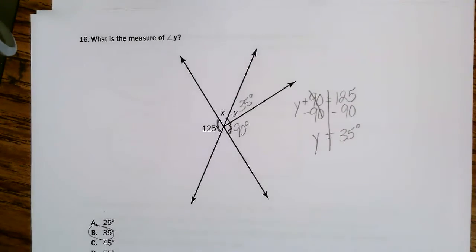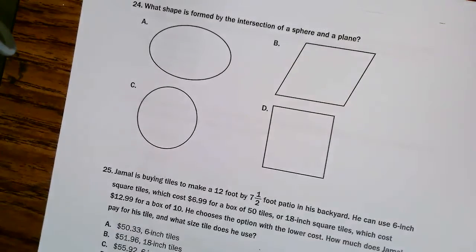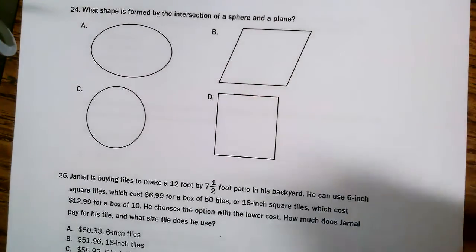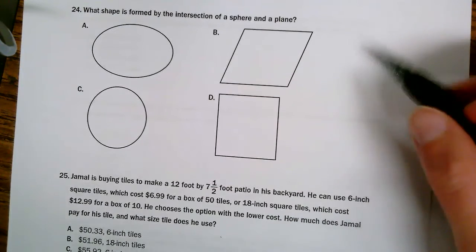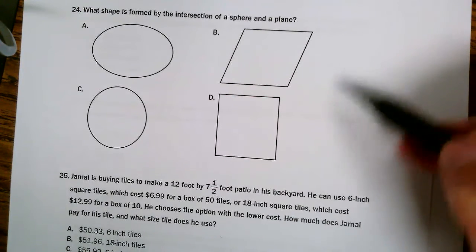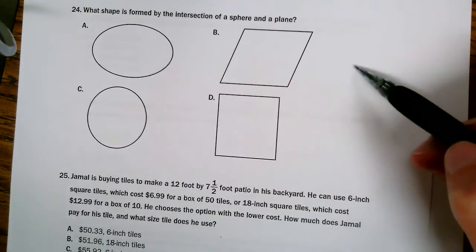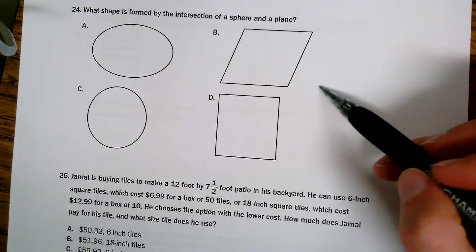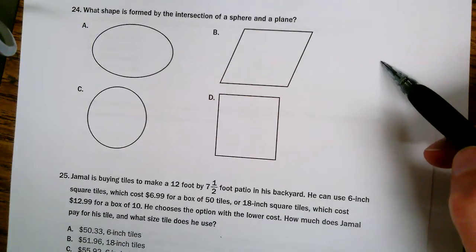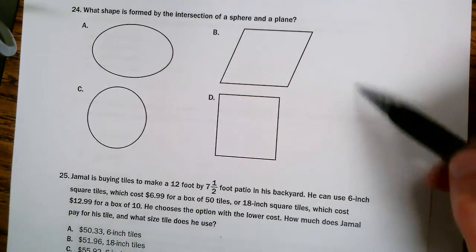Okay, number 24 is our next one. Number 24 says, what shape is formed by the intersection of a sphere and a plane? Well, a sphere is a 3D circle. So picture a 3D circle, which is almost impossible to draw here. But picture a 3D circle and a plane or somebody slicing it in two. So what shape is going to result from that?